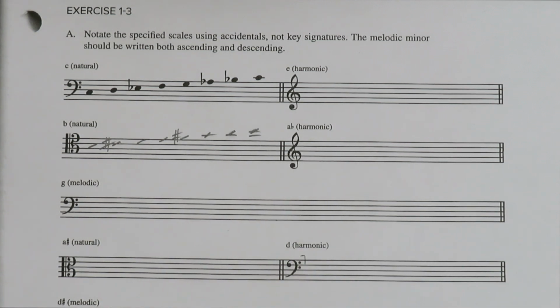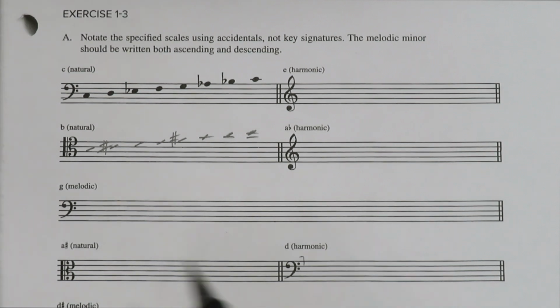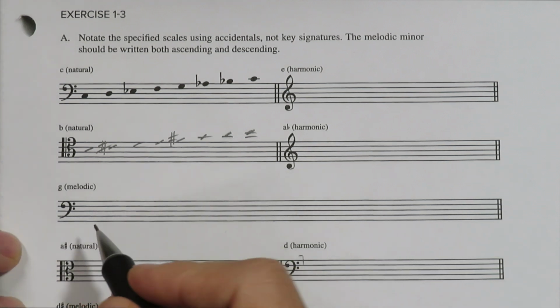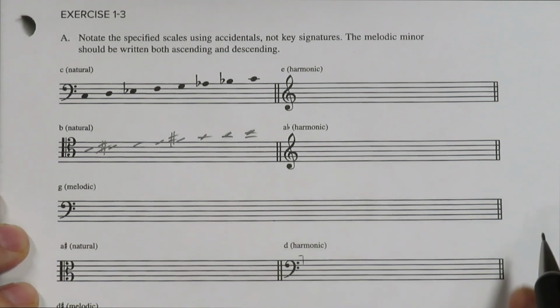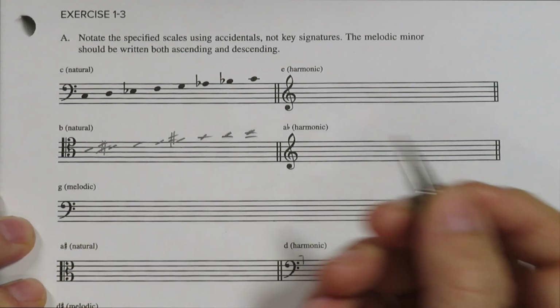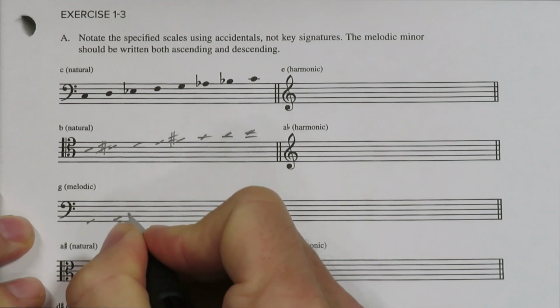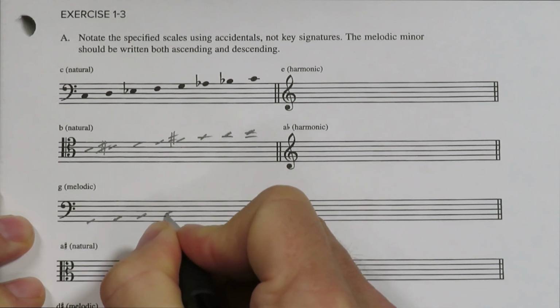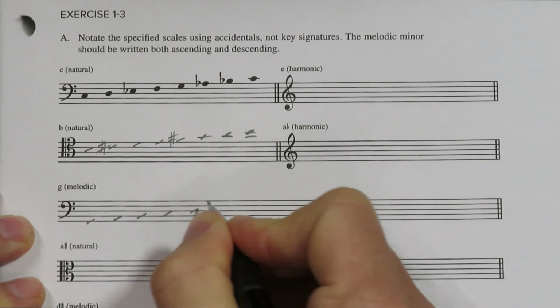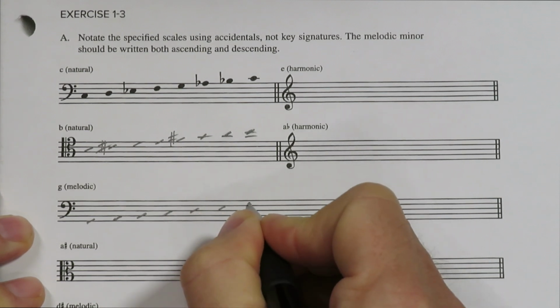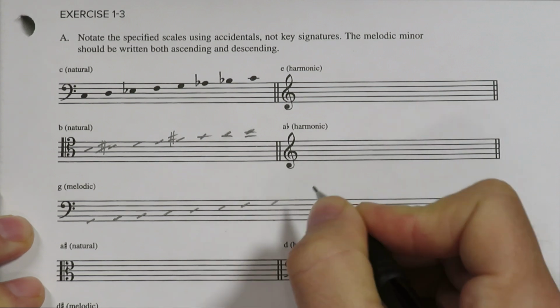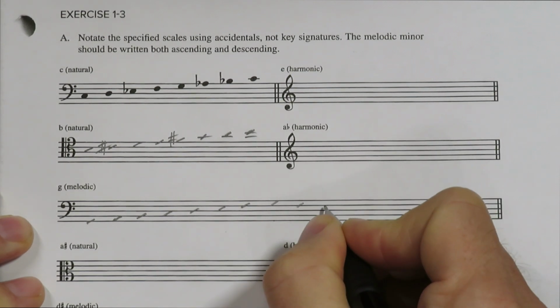Now we move to the G melodic minor scale. Okay, so we have to do this one ascending and descending. So we're in bass clef. So let's just write in all the notes first, and we'll worry about the accidentals later. G, A, B, C, D, E, F, G, and then all the way back down.